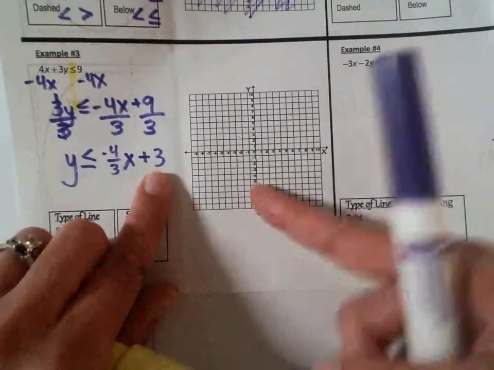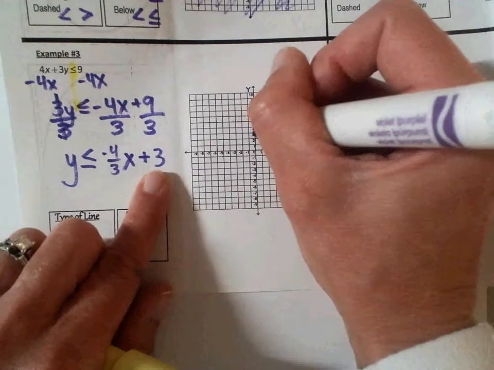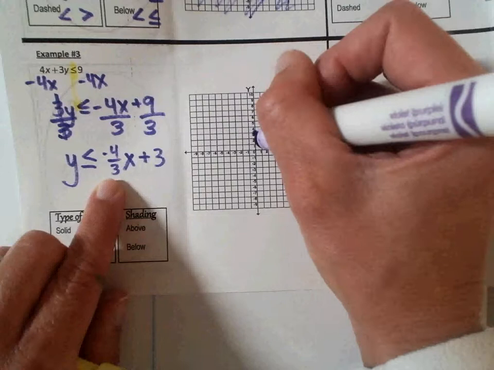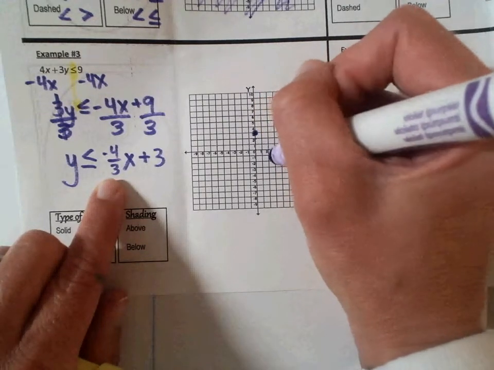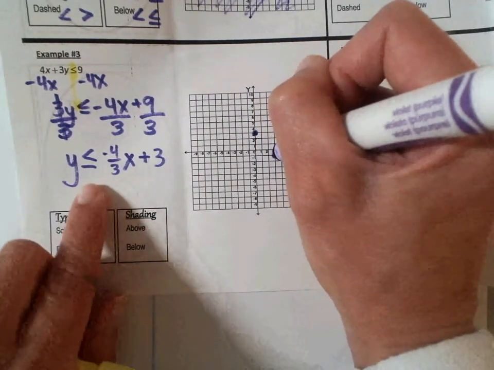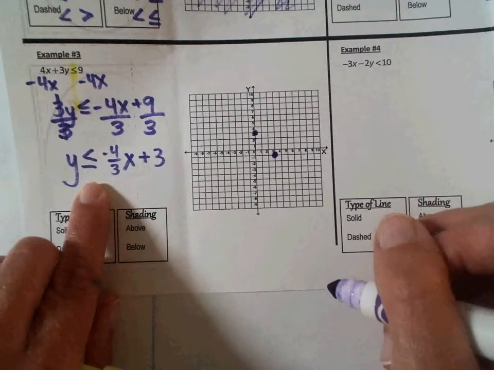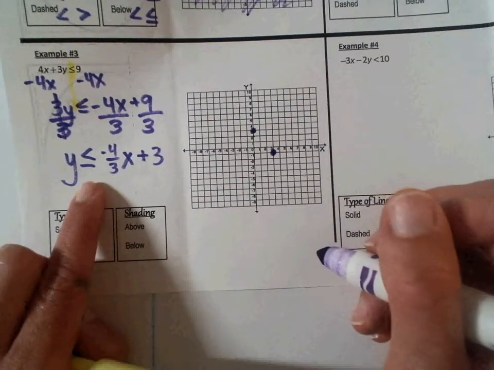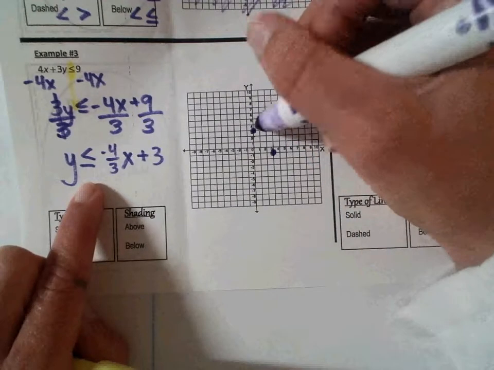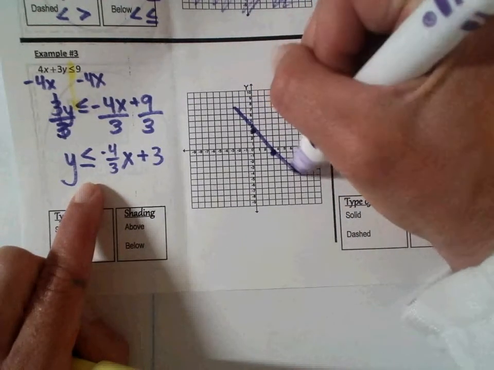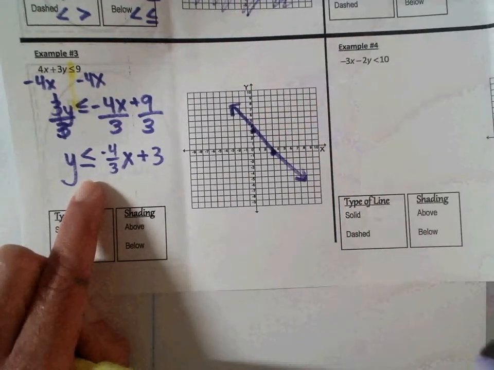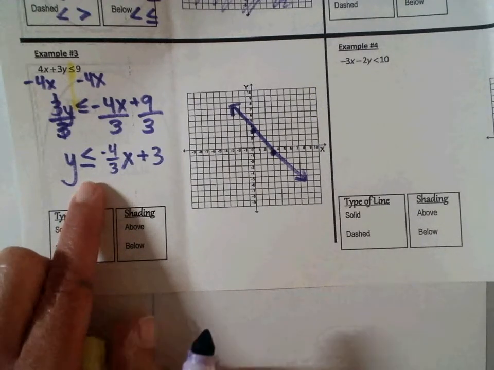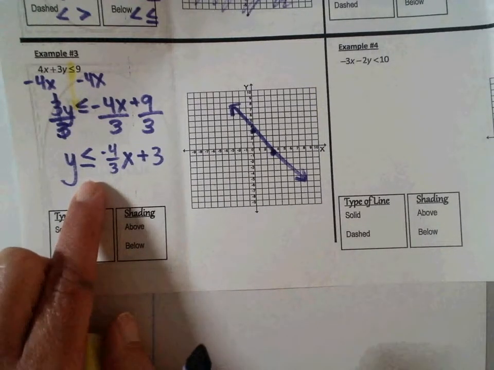So we go to 3 on our y. 1, 2, 3. Slope is, yep, down 4 to the right 3. Okay, pay attention. Is it dotted or solid? Okay, how do we know solid, Olivia? If it's equal to, take that string for the equal to, take that string to make it solid.